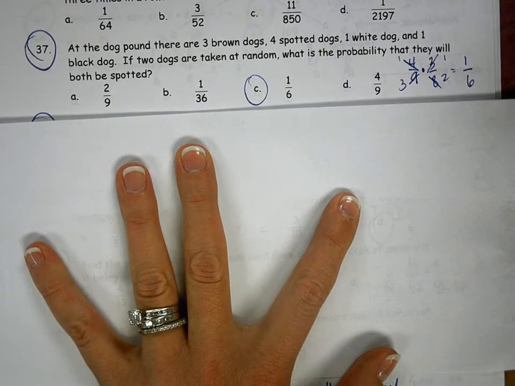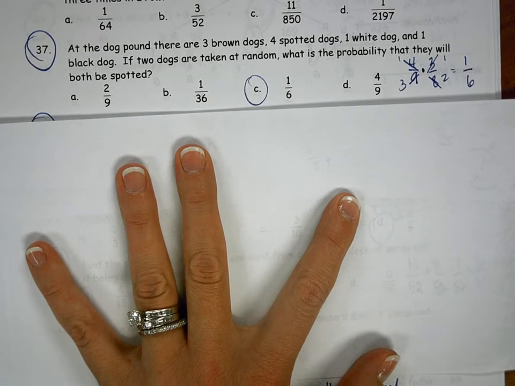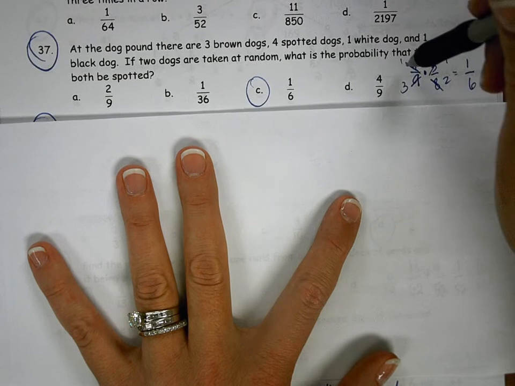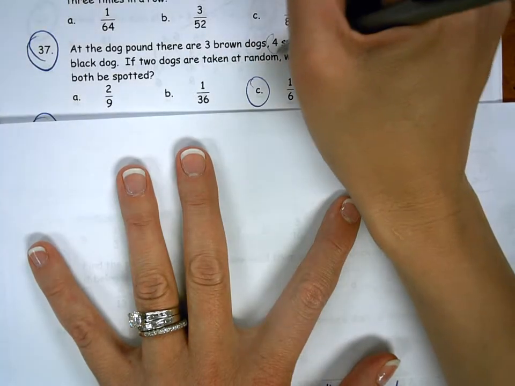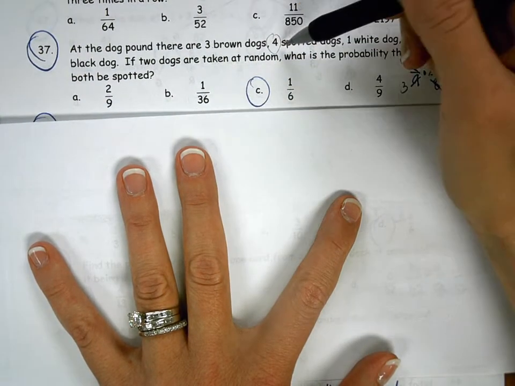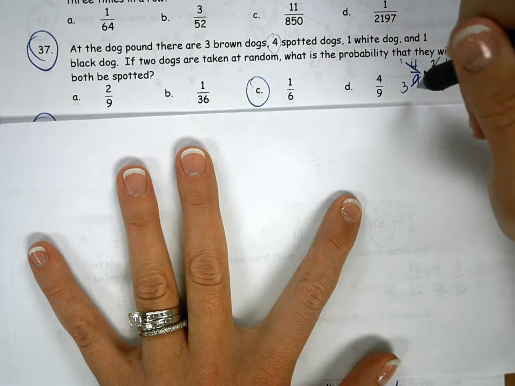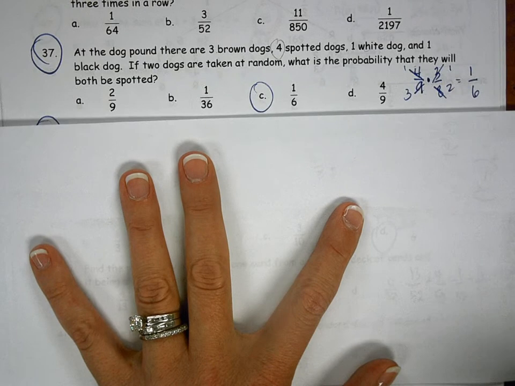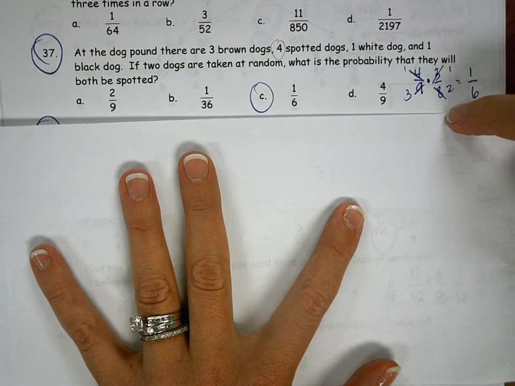Okay, 37. At the dog pound, there are 3 brown dogs, 4 spotted dogs, 1 white dog, and 1 black dog. If 2 dogs are taken at random, what is the probability that they will be spotted? Remember that whenever you see probability, your answer will be a fraction. So 2 dogs are taken. It says that they will both be spotted. Well, how many spotted dogs are there? 4, and if you count 3 plus 4 plus 1 plus 1 equals 9. So we've taken 1 spotted dog. There's 1 less spotted dog and 1 less dog total. So that's why it's 3 out of 8 for your second choice. And then you can cross cancel.